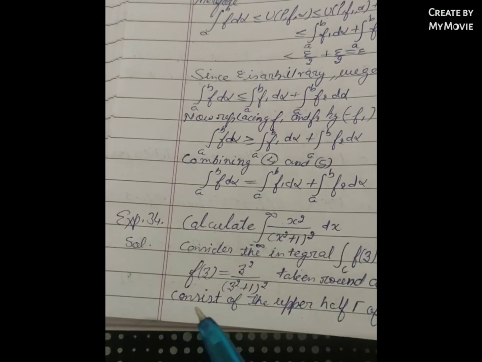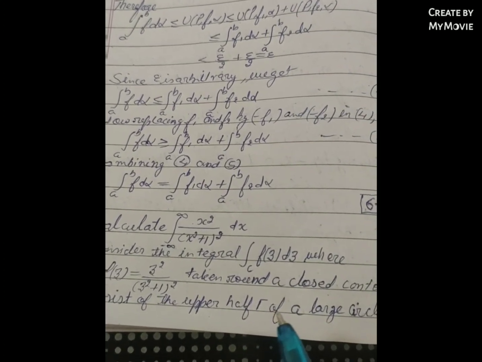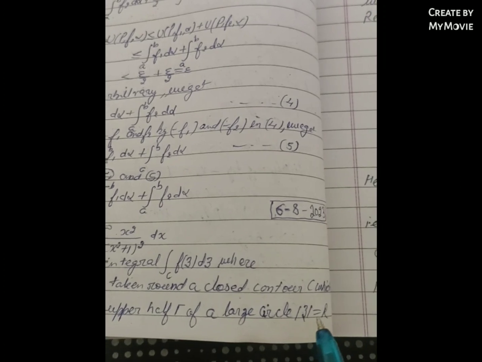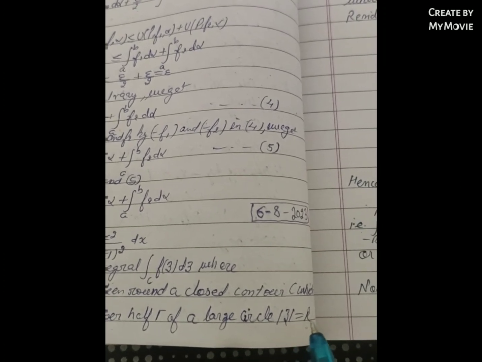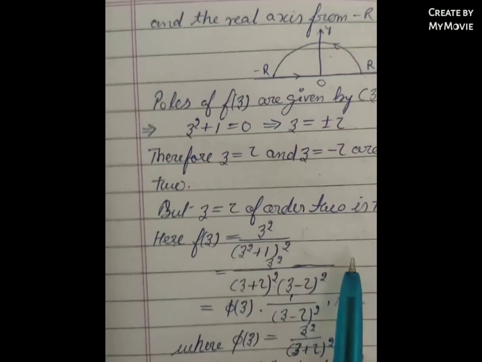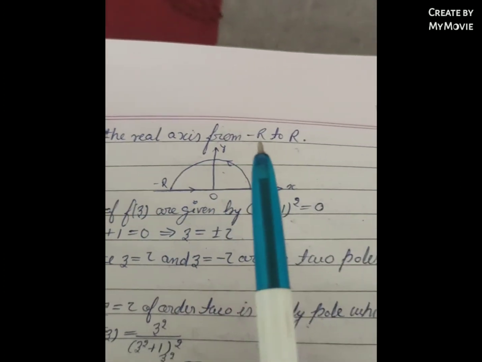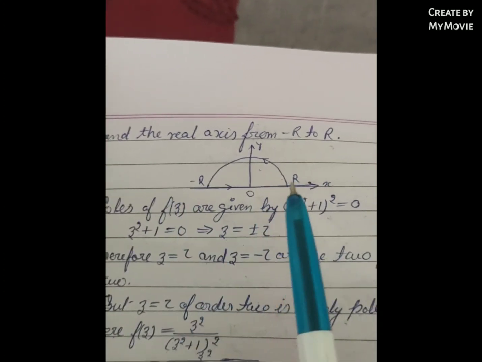which consists of the upper half of a large circle where modulus of z is equal to R, and the real axis from minus R to R.